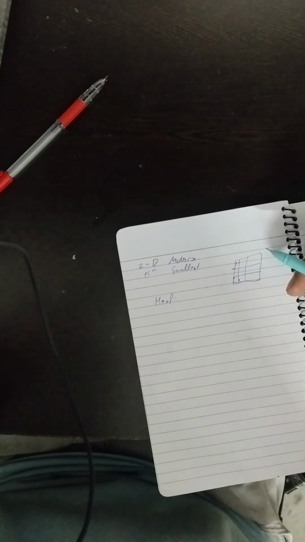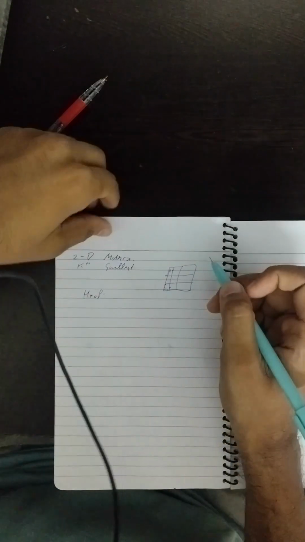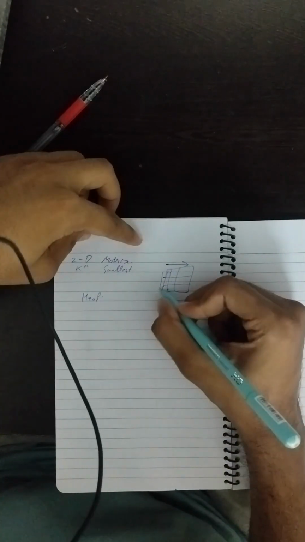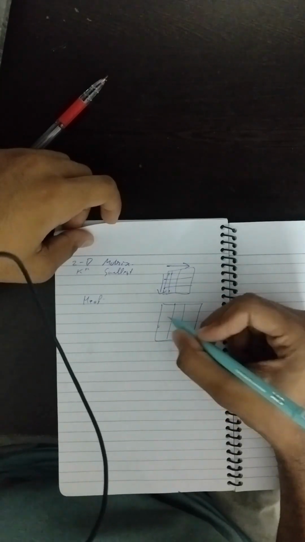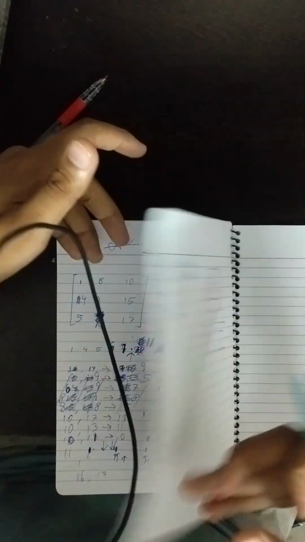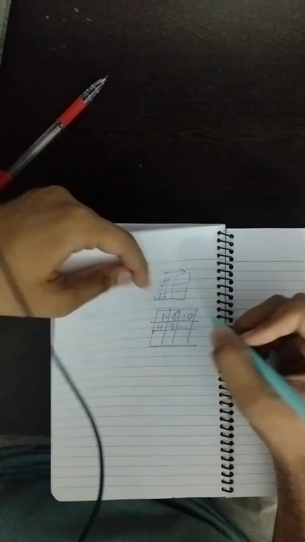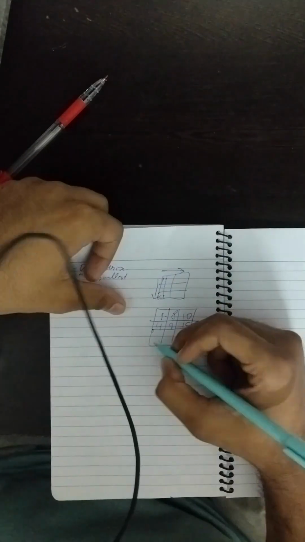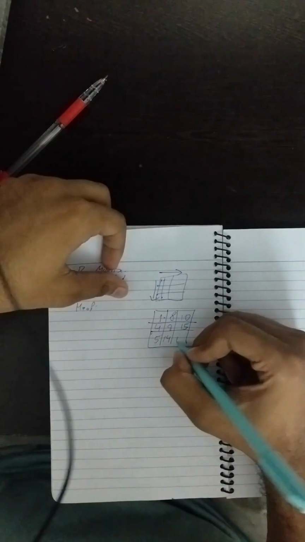So the first approach is heap based. In this sorted matrix we have been given, the row is sorted and the column is sorted. Let us take an example: 1 8 10, 4 9 15, 5 14 17.